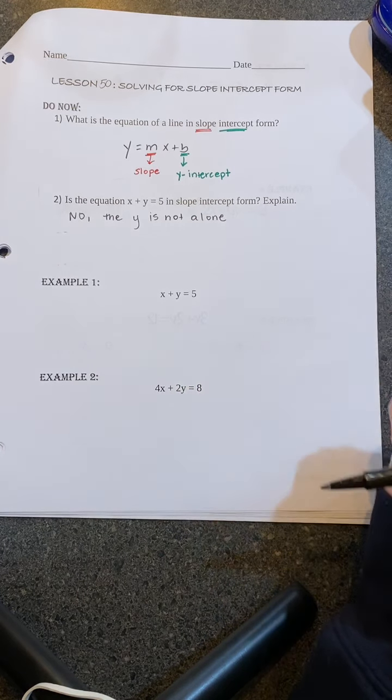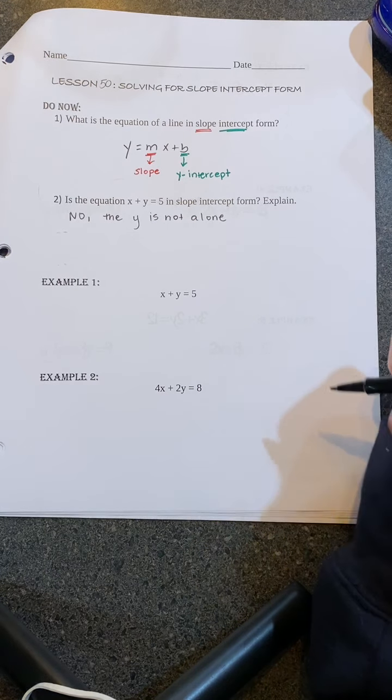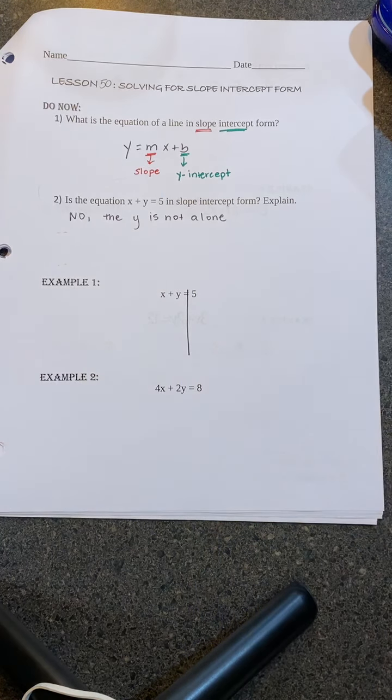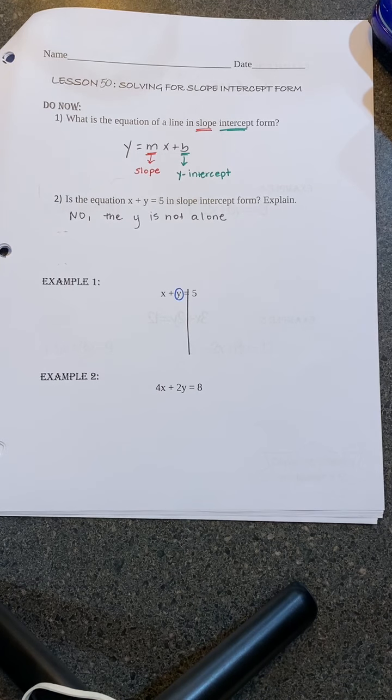How do you think we would put this in slope-intercept form? Well, we need to get that y by itself. This is an equation, so we always put our line down the equal sign. If you think back to literal equations, remember literal equations are those formulas or those equations with just letters that we solved. We're going to use that type of a strategy in order to solve here. So we need to get the y by itself. How would we do that?